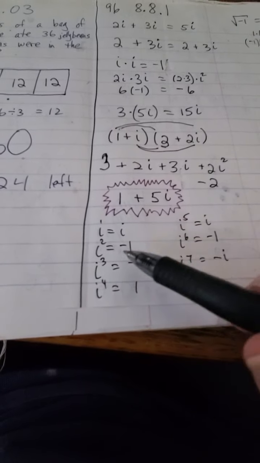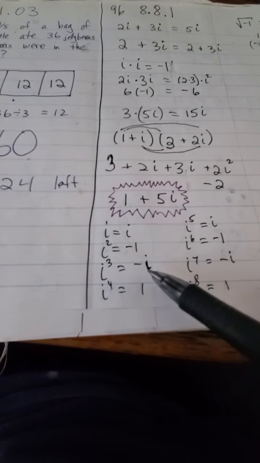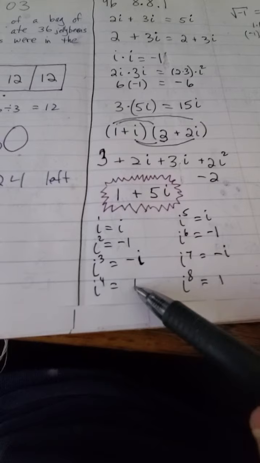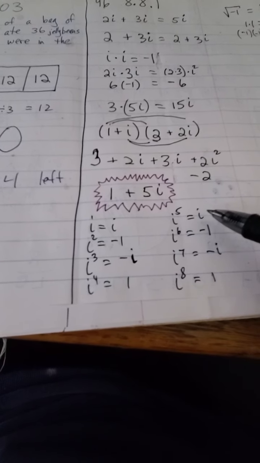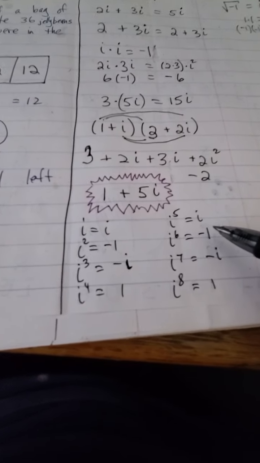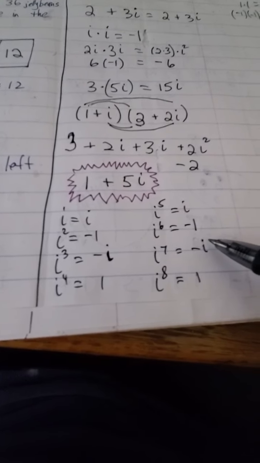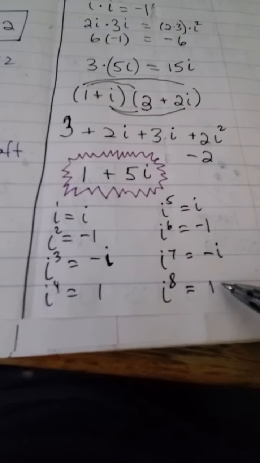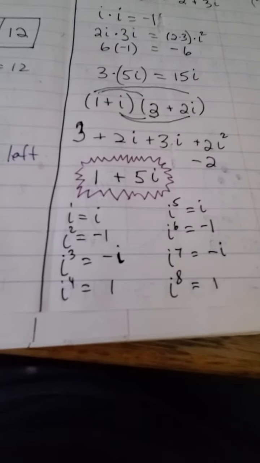i equals i, i squared is -1, i to the third is -i, i to the fourth is 1, i to the fifth is i, i to the sixth will be -1, i to the seventh equals -i, i to the eighth equals 1. Notice that this keeps on repeating every 4.